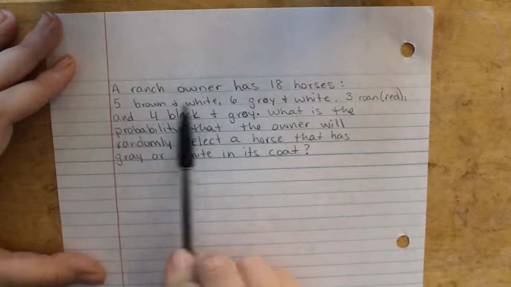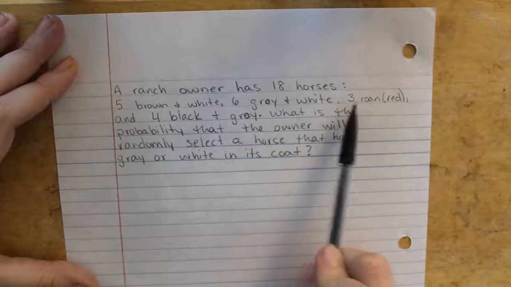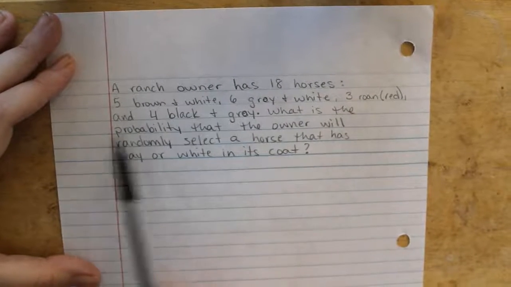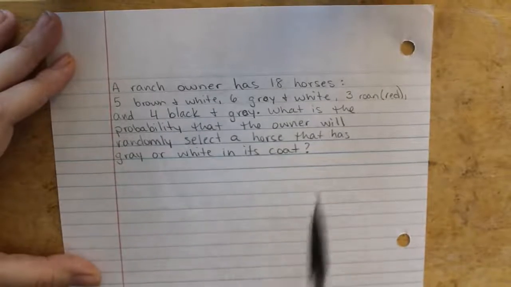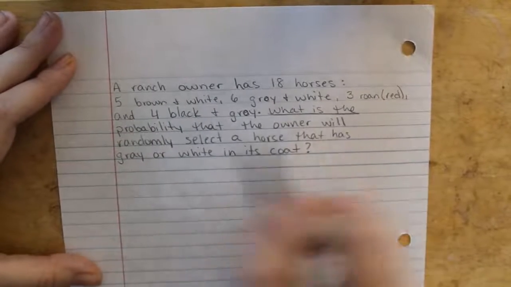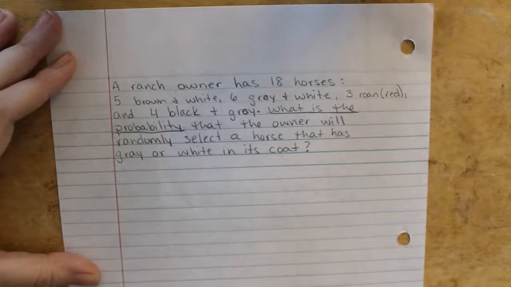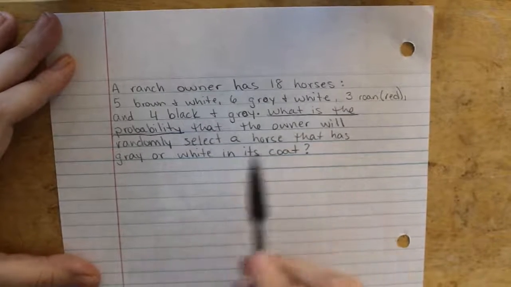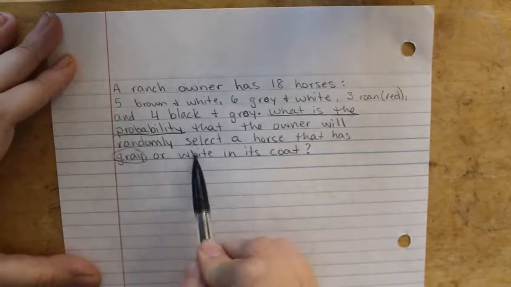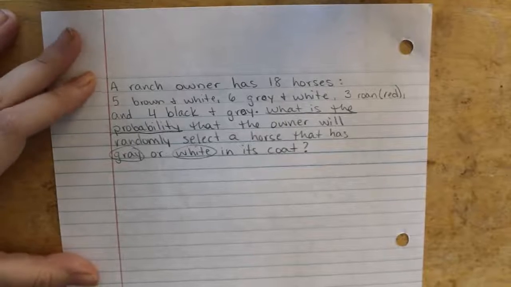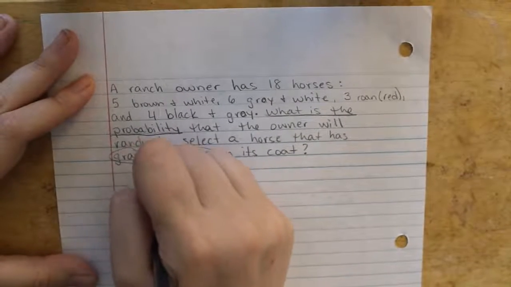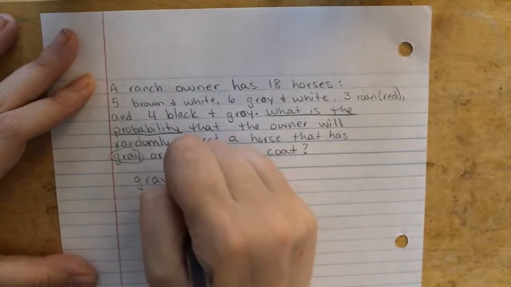So I've got 5 brown and white, 6 gray and white, 3 roan, which means red, and 4 black and gray. What is the probability the owner will randomly select a horse that has gray or white in its coat? So here I have to figure out what's my possibility of it being gray.